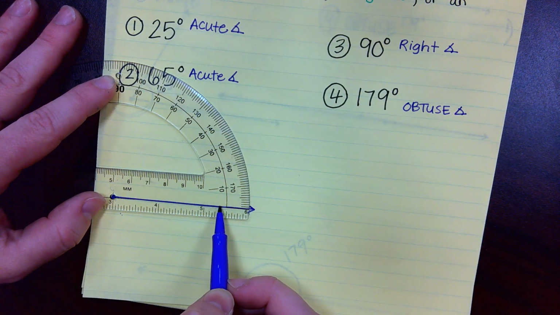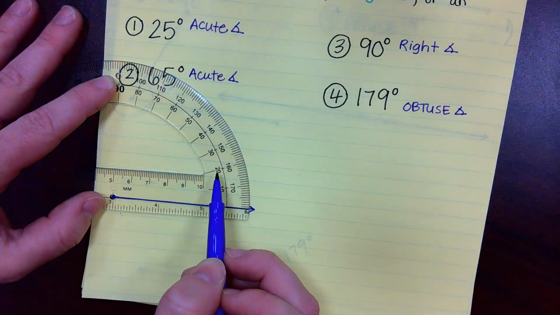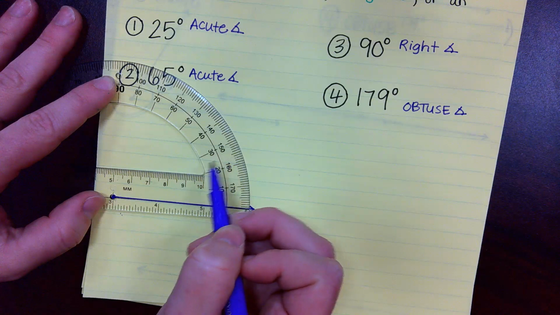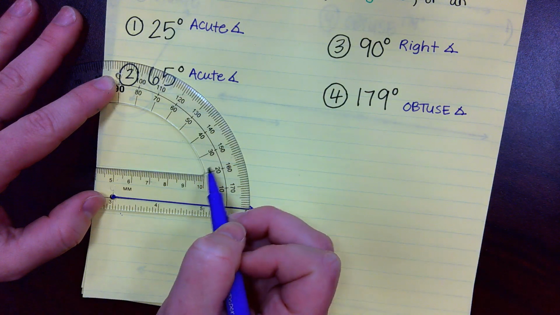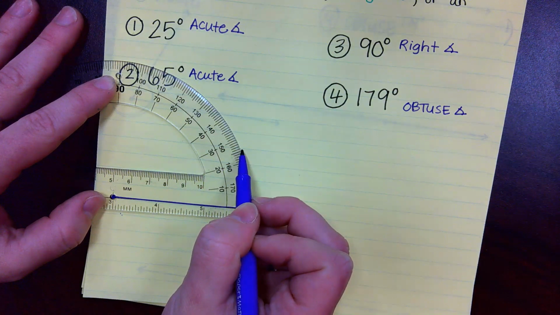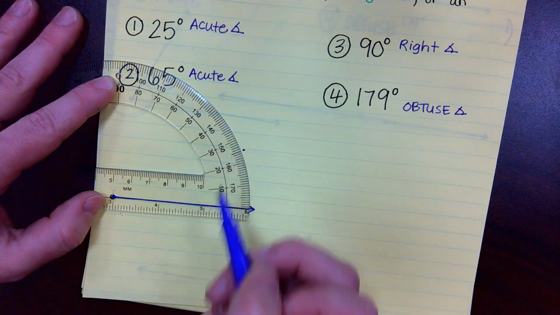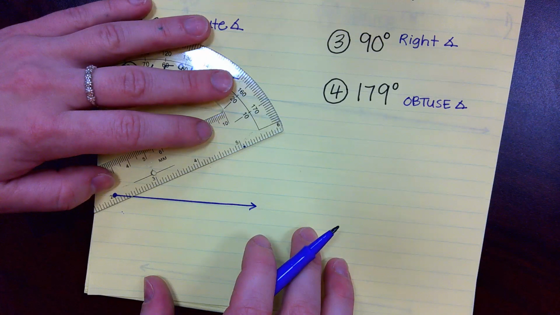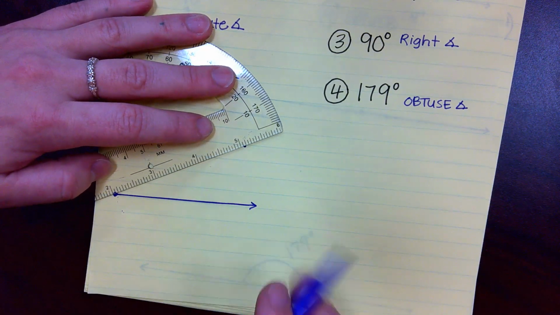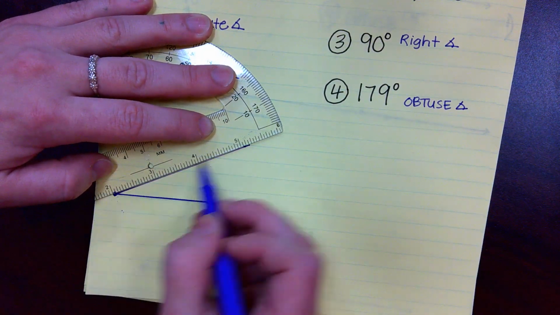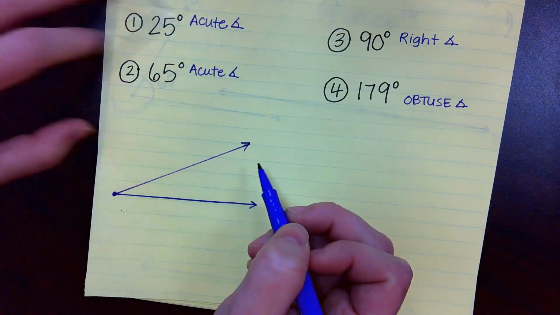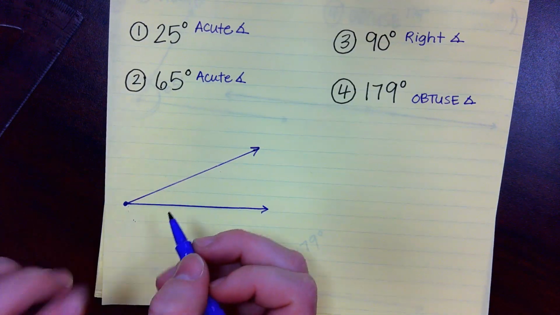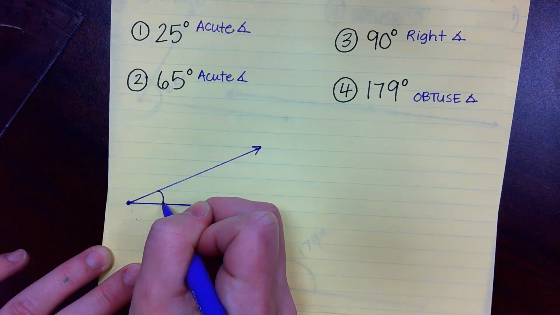So we're starting from 0 and we're going to go up to 25, which will be in between 20 and 30. So right here is that line. I'll make a little dot to connect to, and then I'm just going to connect my dots. Do your 25 degree angles look kind of like this? Good. So we're going to label this by drawing an arc on the inside.